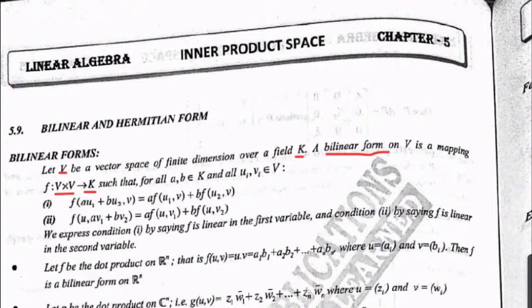Such that for all scalars a, b in K, and for all vectors u and v in vector space V, these two conditions hold in bilinear. In the case of this second condition, f of u comma a v1 plus b v2 is nothing but a into f of u v1 plus b into f of u v2. In the case of inner products, in the second condition we will get a conjugate.